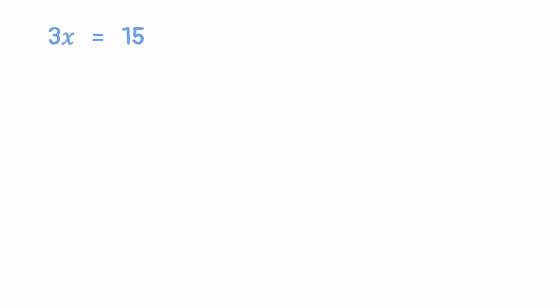The next equation says that 3x is equal to 15. So now we really need to understand what on earth that means. 3x means 3 lots of x, or 3 times x. X could be anything. Just remember, at the end of the day, it's a placeholder. It means 3 lots of something.